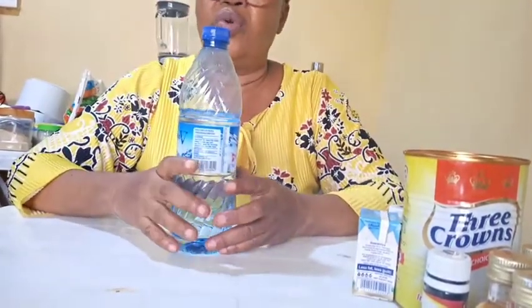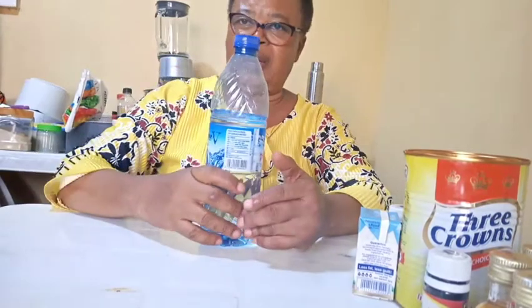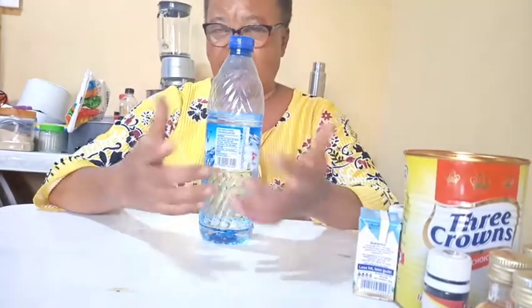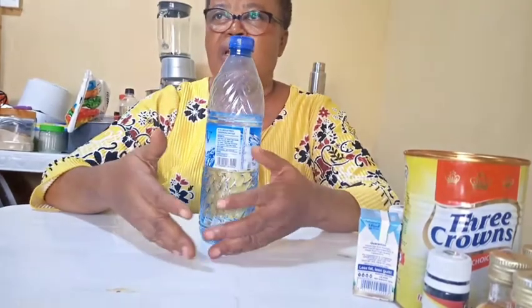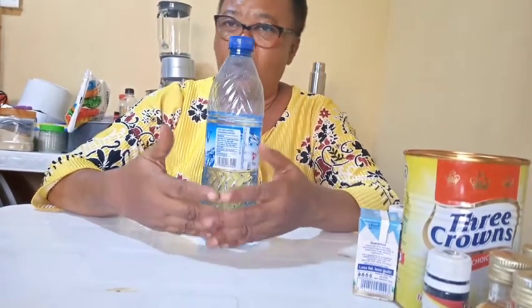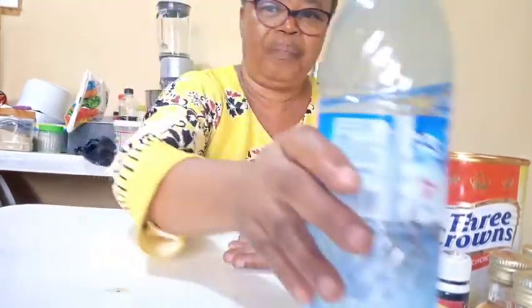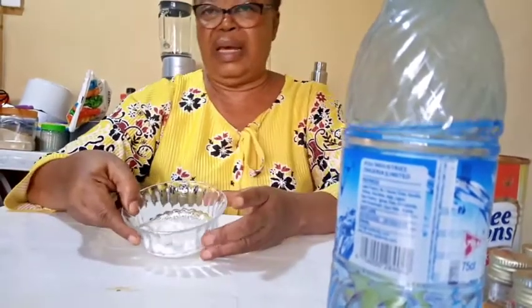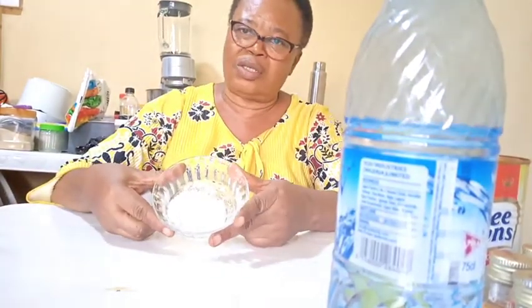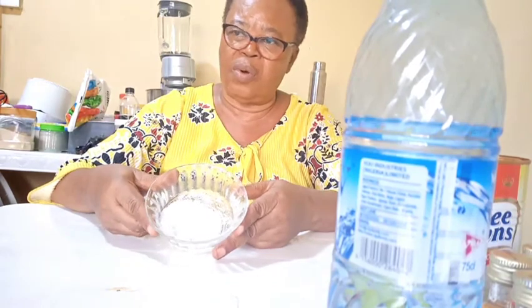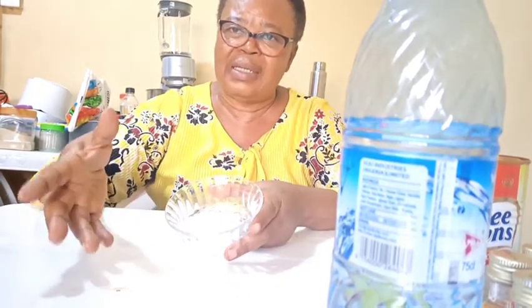Water is one of the most important ingredients in baking, because we need water to dissolve the ingredients in our dough or in our batter, to give it that smooth texture and smooth look also. We cannot do without water in our daily baking. Here is salt. We add salt where necessary, where the recipe calls for it, to give that taste.